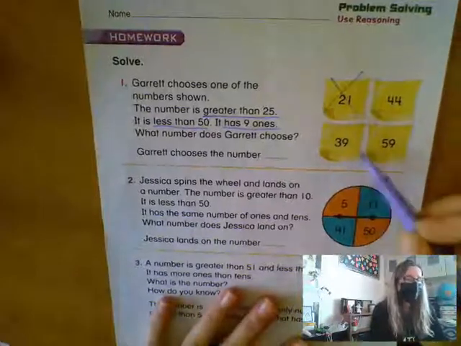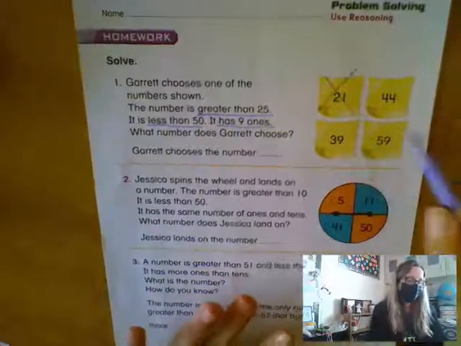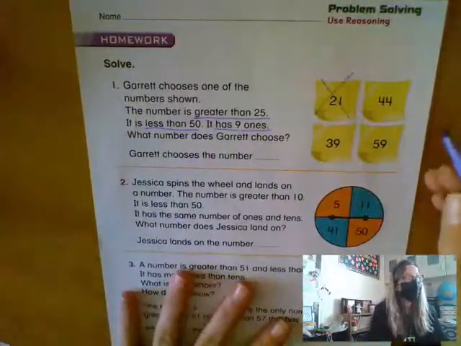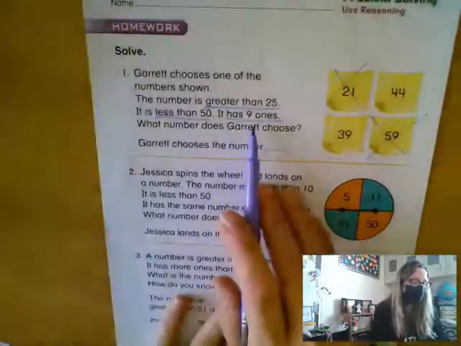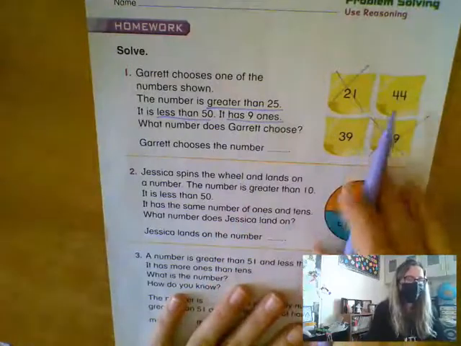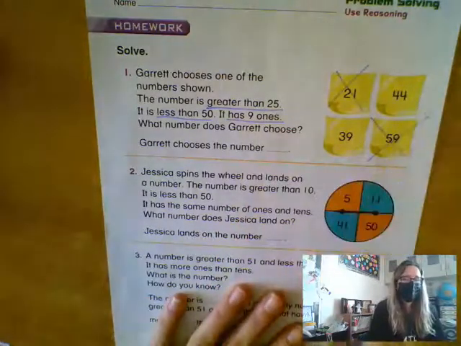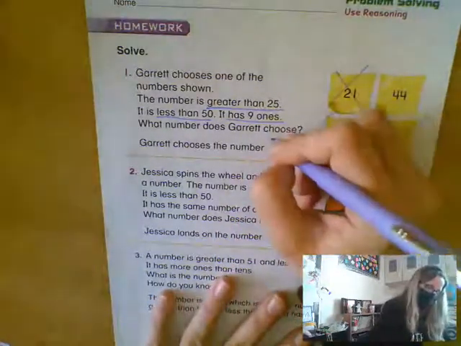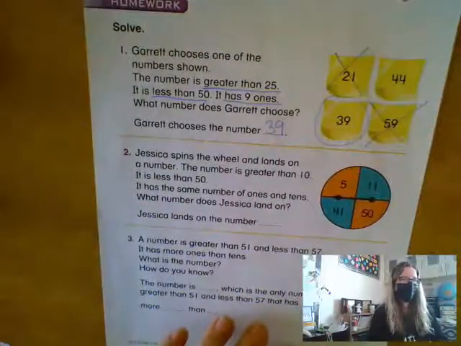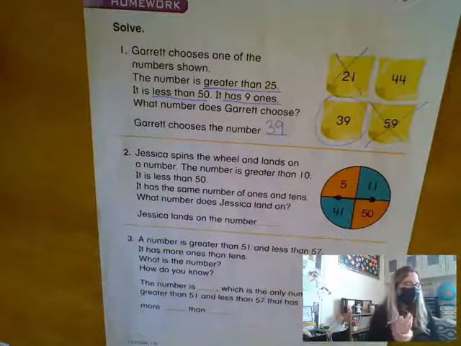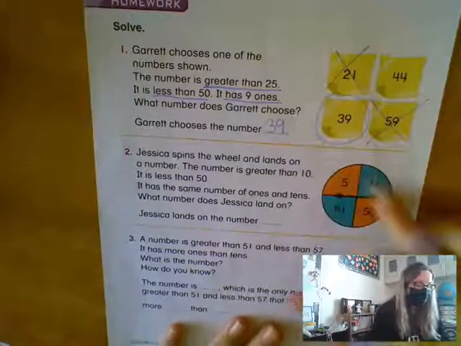Is 39 less than 50? Is 59 less than 50? No, so cross off 59. And then our last clue, Austin, it has 9 ones. So which one of these has 9 ones? Has to be 39. Good job. Oh, good job. So Jessica spins the wheel and it lands on one of these numbers.